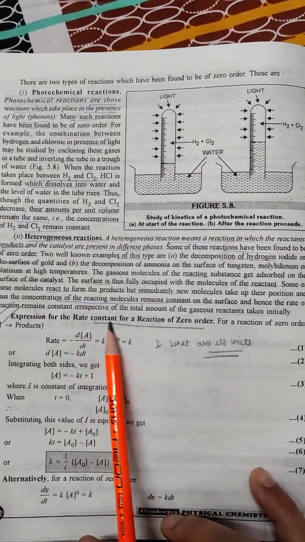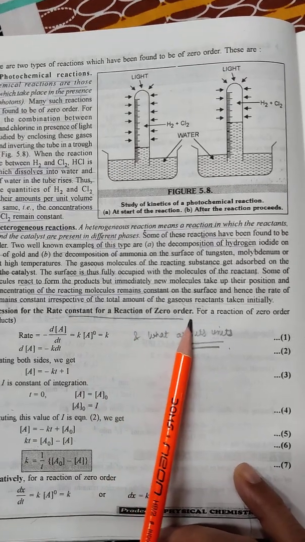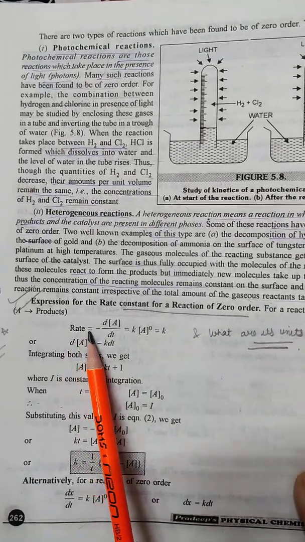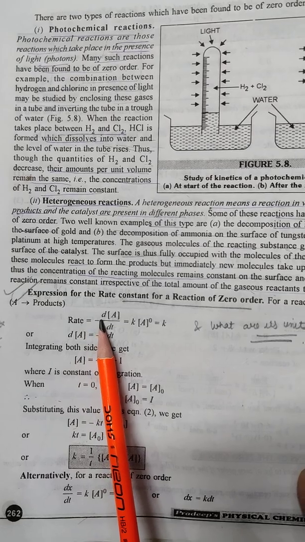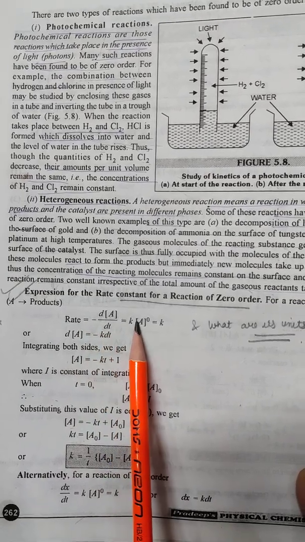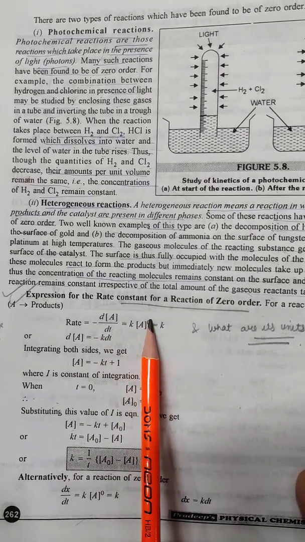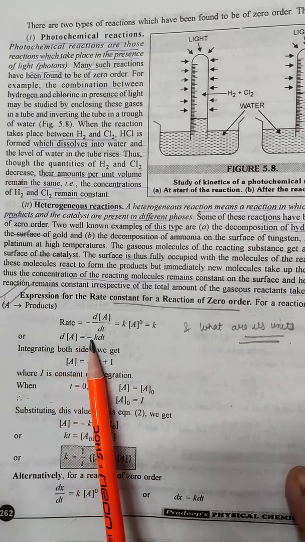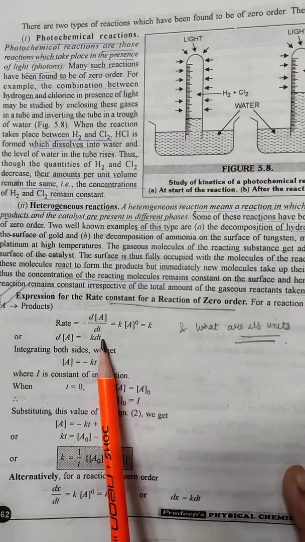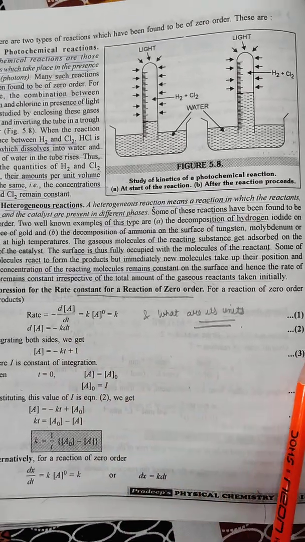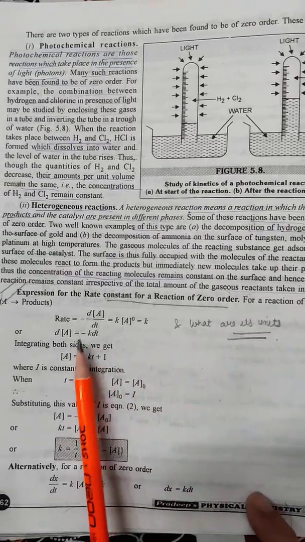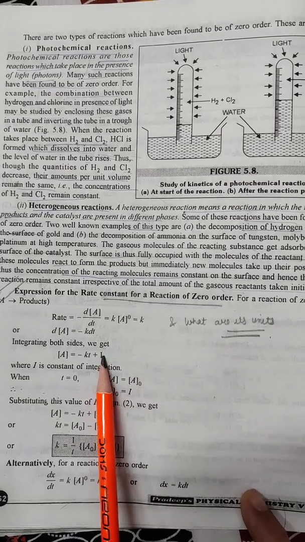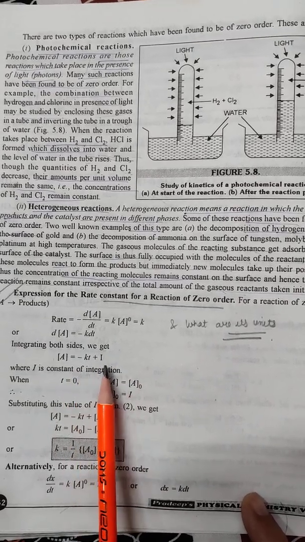Now the expression for the rate constant for the reaction of zero order. For the reaction of zero order, we know rate is equal to minus dA upon dt is equal to k A to the power 0, because it is a zero order reaction. From here dA is equal to minus k dt. Suppose it is equation number 2, and on integrating this equation the expression becomes this. Here I is the constant of integration.